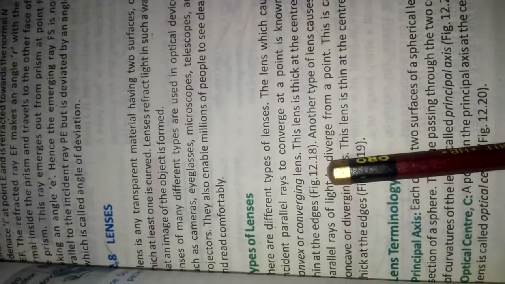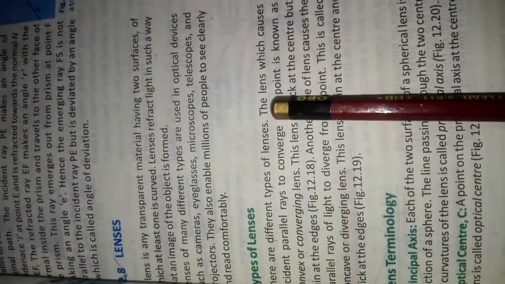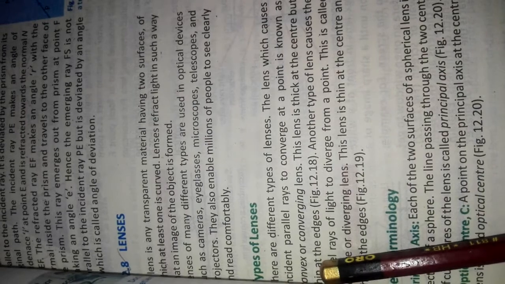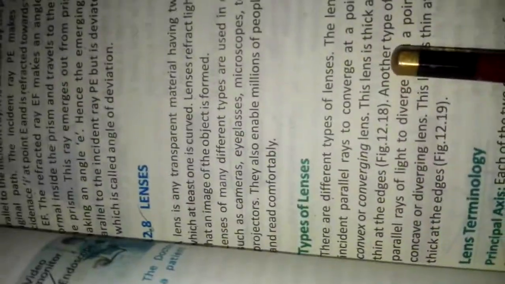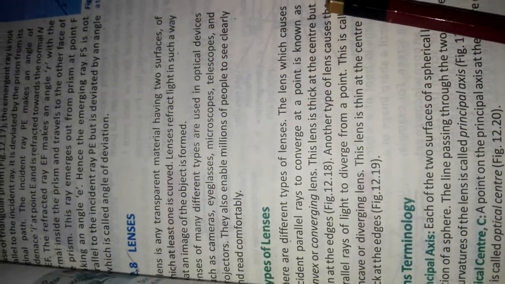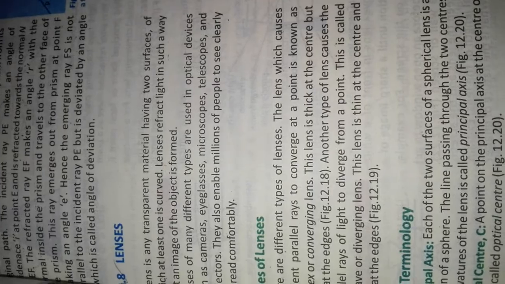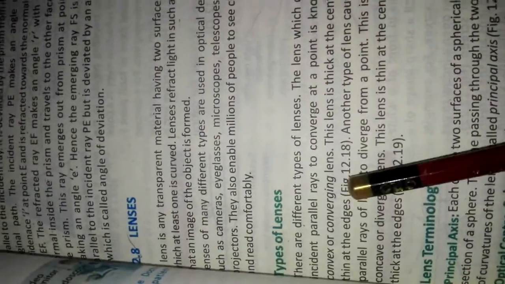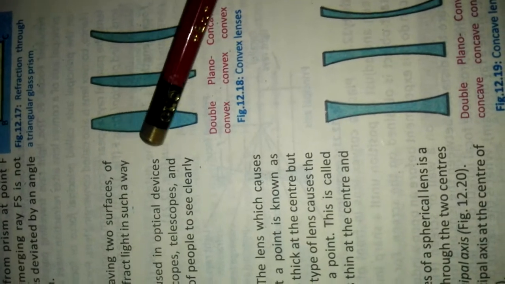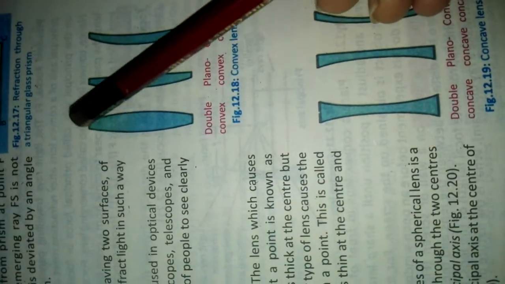Now we have types of lenses. There are different types of lenses. The lens which causes incident parallel rays to converge at a point is known as a convex or converging lens. The lens is thick at the center but thin at the edges. Like these are the convex lenses, you see these are thick in the center but thin at the edges.